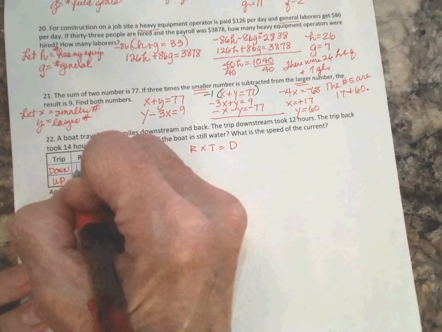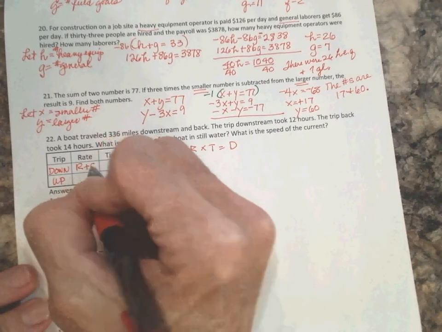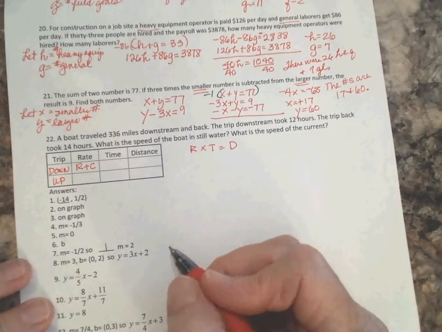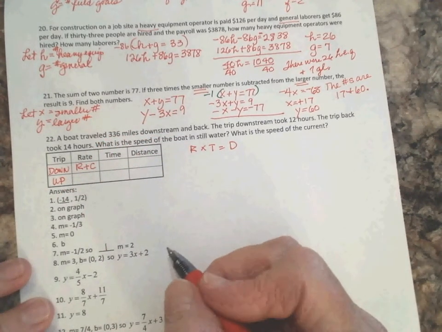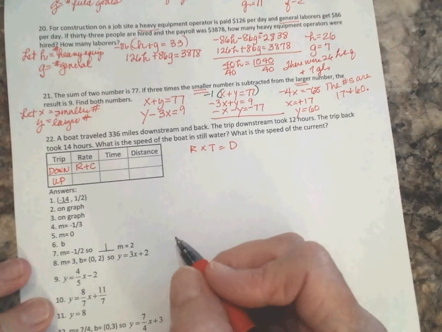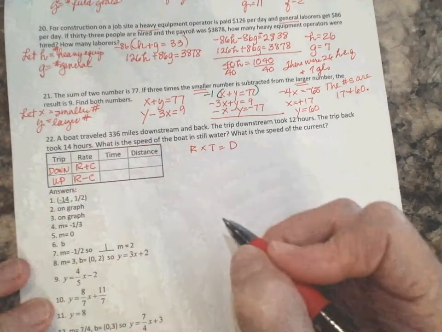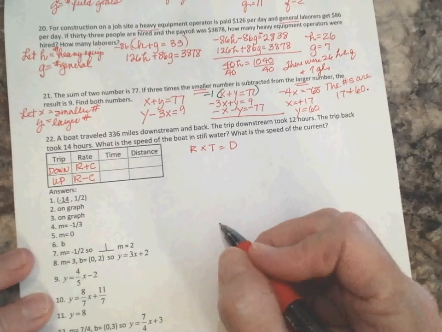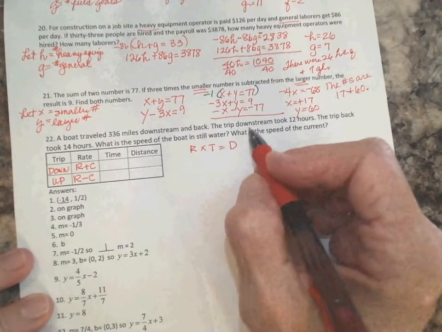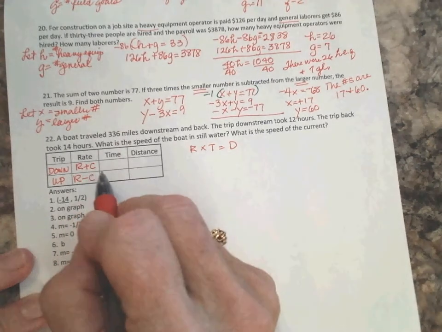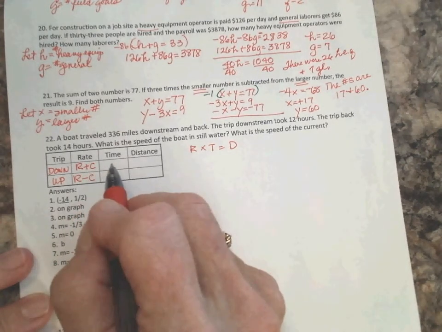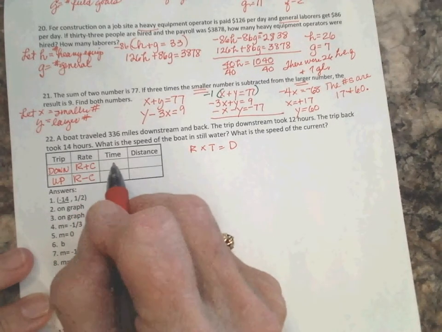So downstream is going to involve the boat speed plus the current speed. R stands for the speed of the vehicle. C stands for the speed of the water. Okay, down here it's working against us, so it'll be r minus c. Then you look at the time. With the water, time is always shorter than against the water.